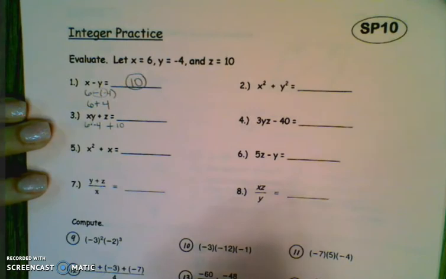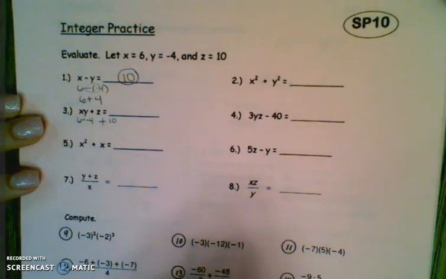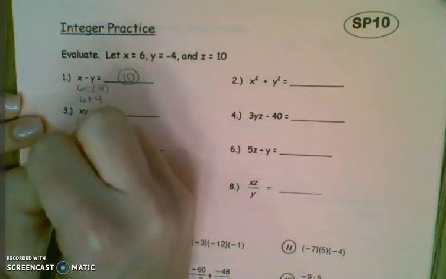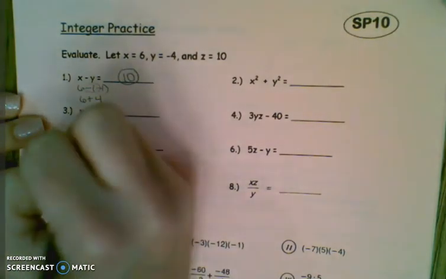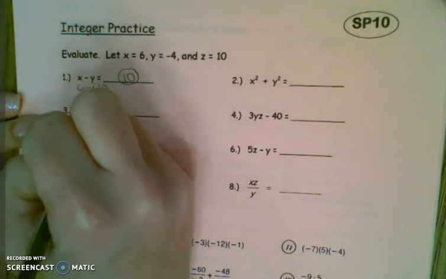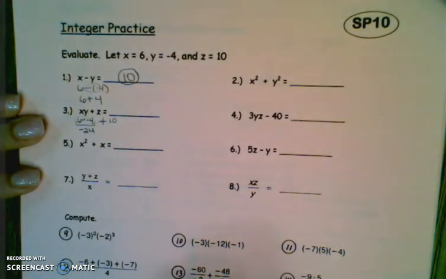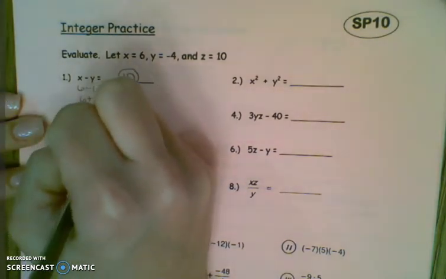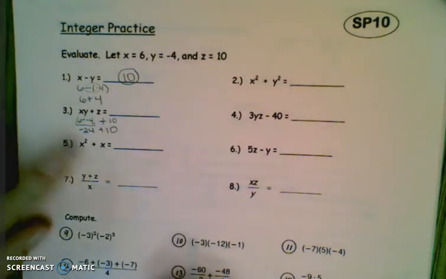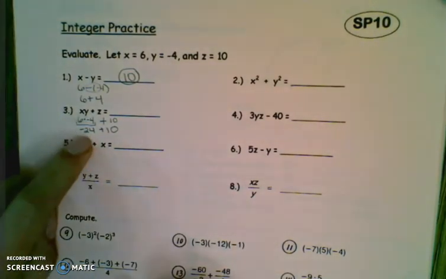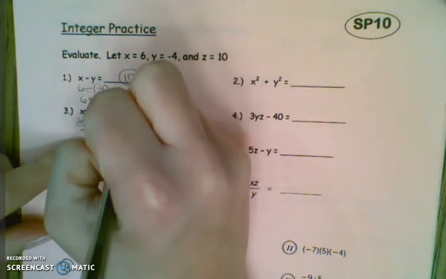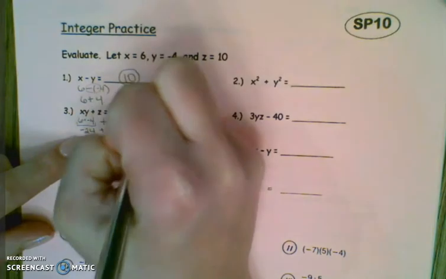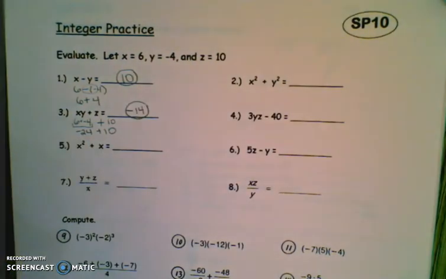So PEMDAS, if you remember PEMDAS as the order of operations, tells you to do multiplication before you add or subtract. 6 times -4, you can use your calculator, but that's -24. Add 10. Okay, so -24 is a bigger negative number than 10. My final answer should be a negative, and it should be -14. So I'll just give you that one.